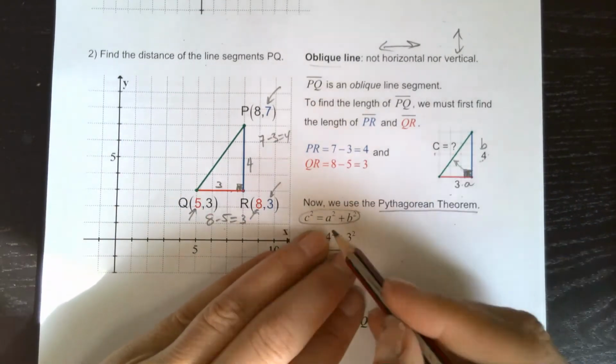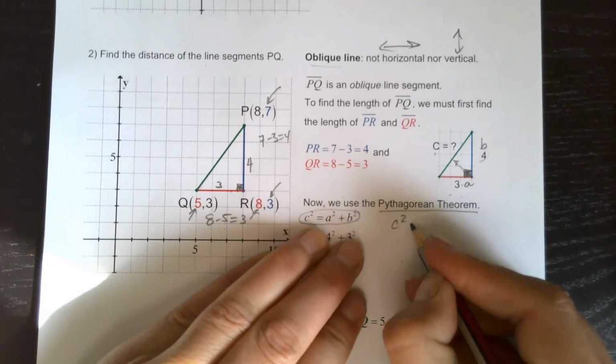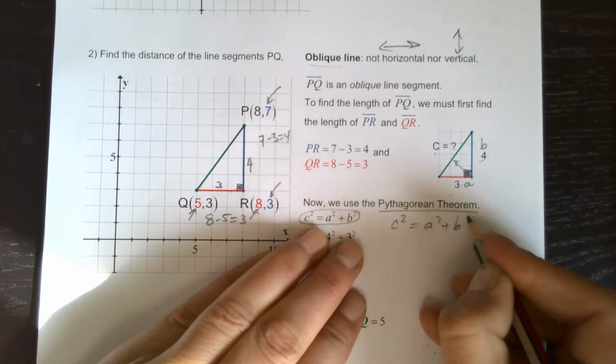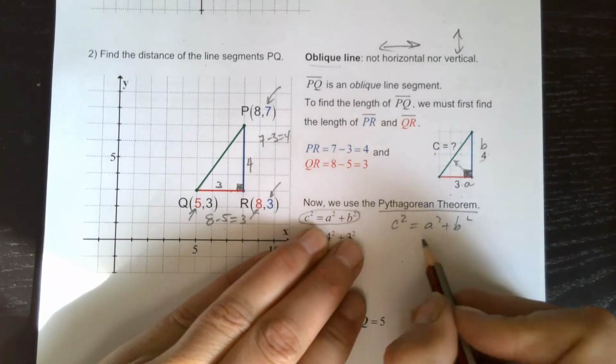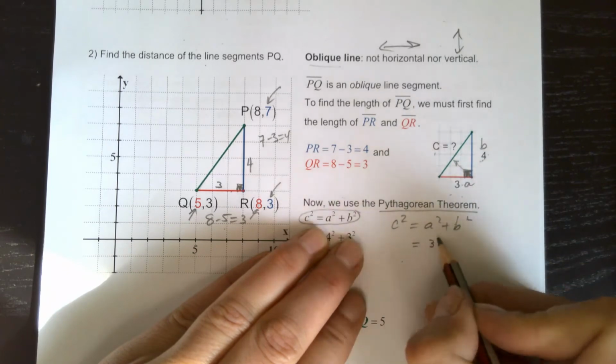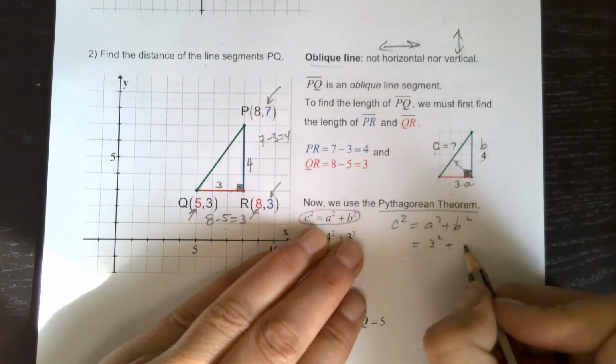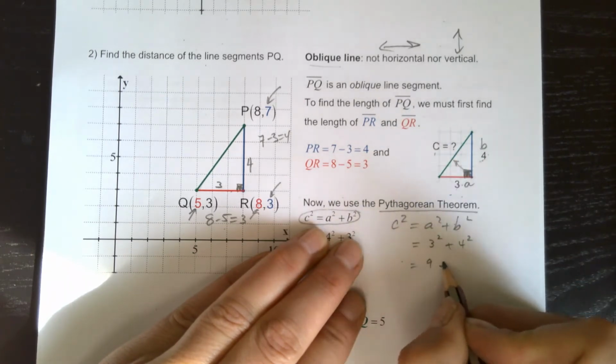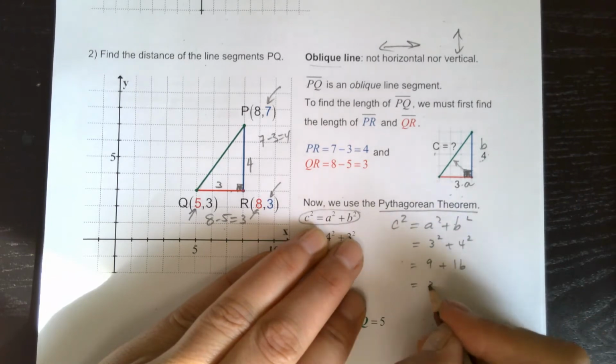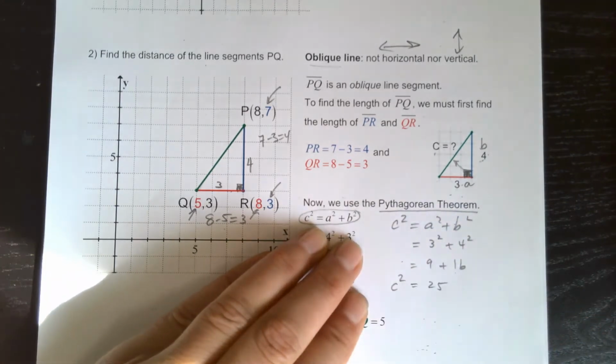So here, I have C squared equals A squared plus B squared. We don't know C, but A is 3, and B is 4. So that's 9 plus 16, which is 25. So I have C squared equals 25.